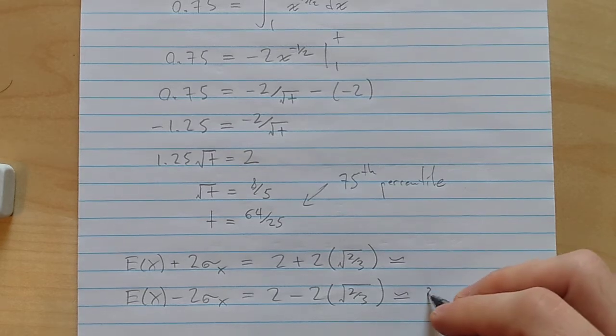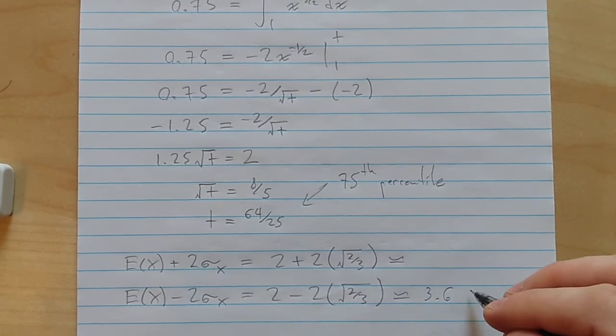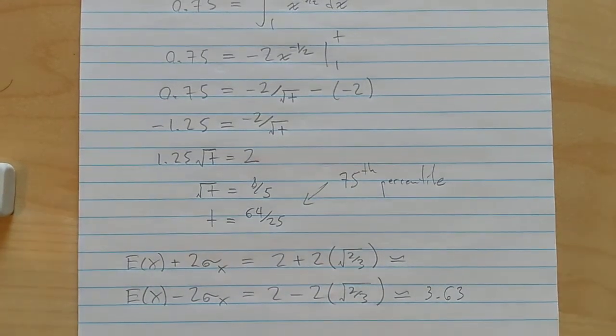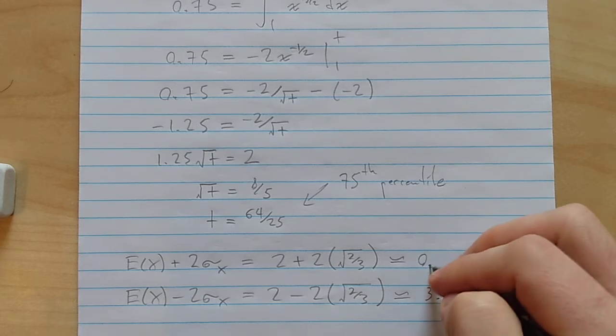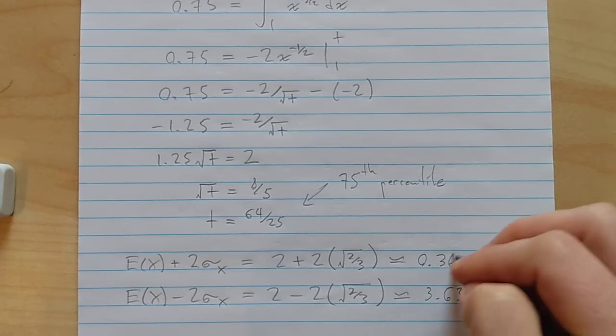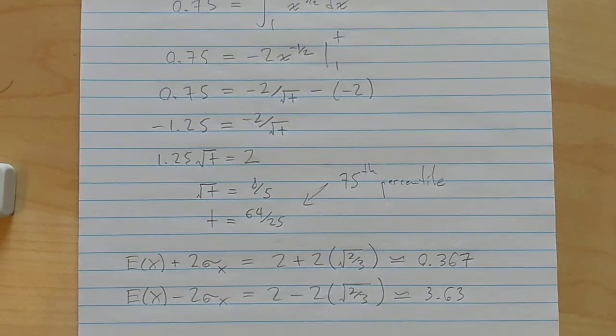It's about 3.63, and 2 minus 2 times square root of 2/3 is about 0.367. All right.